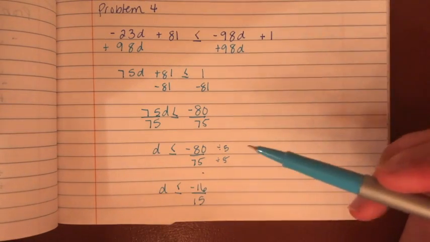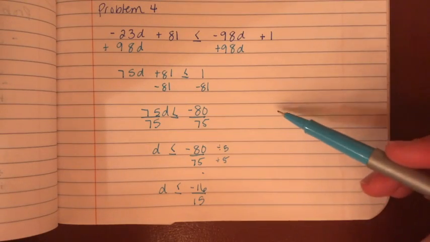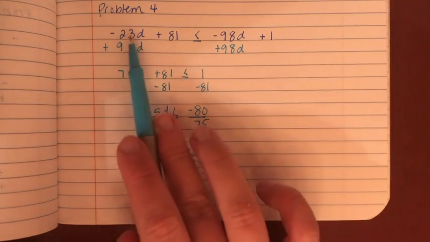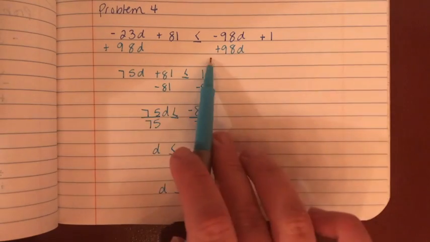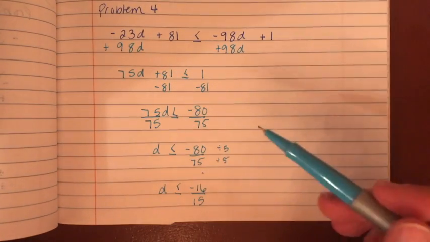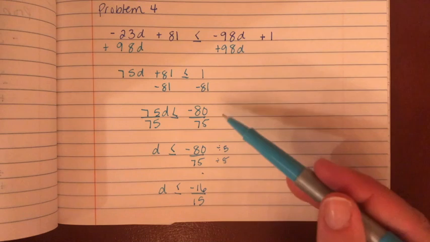So when you're doing multi-step, and we'll do a couple more of these tomorrow as practice, you just have to identify what you want to shuffle around first, and then it just becomes a 2-step or 1-step equation or inequality from there.